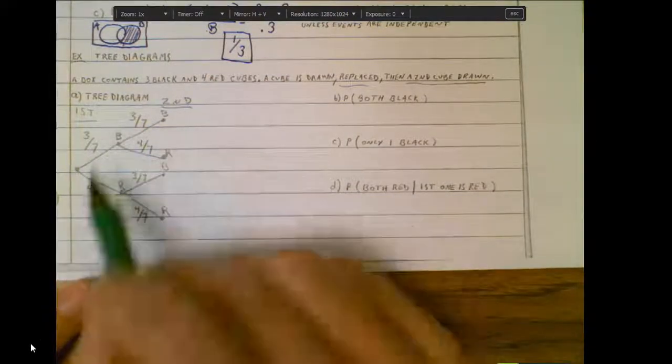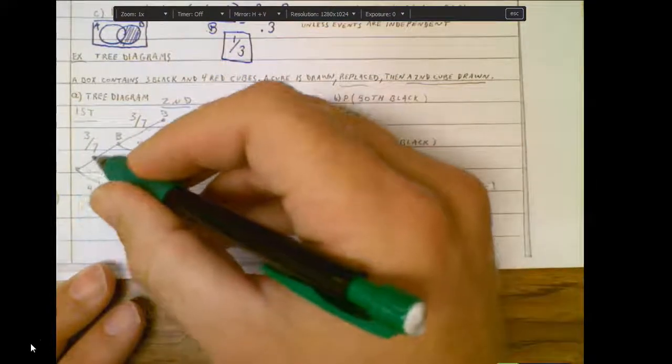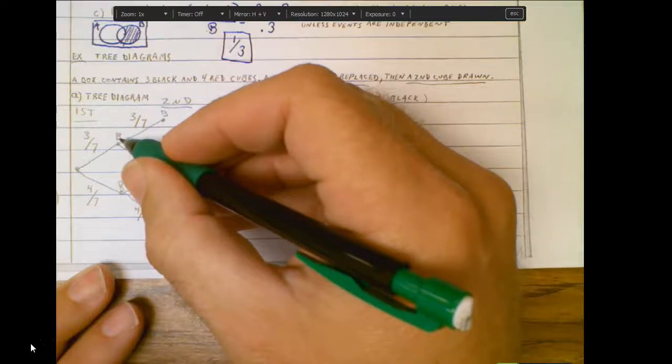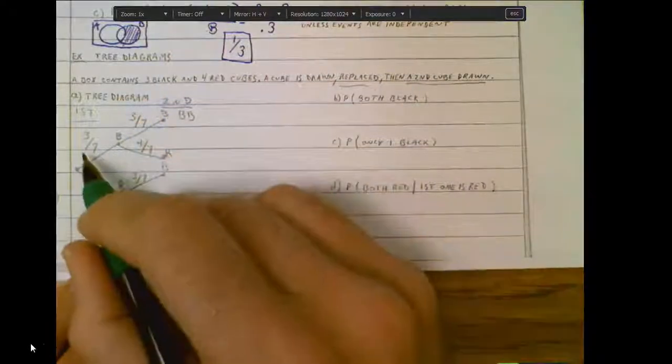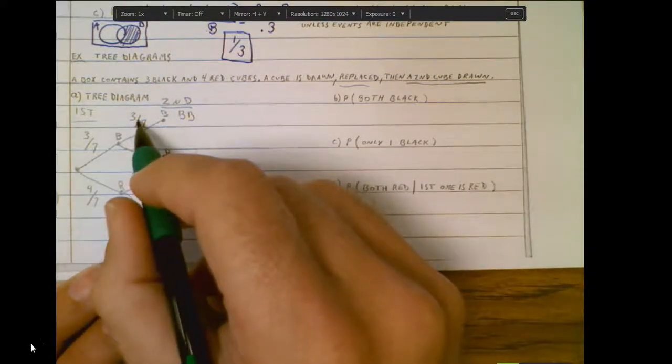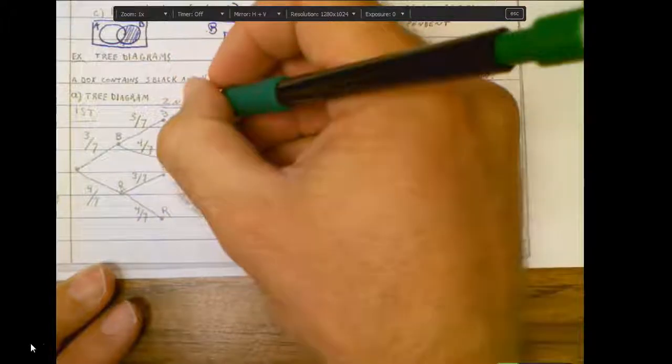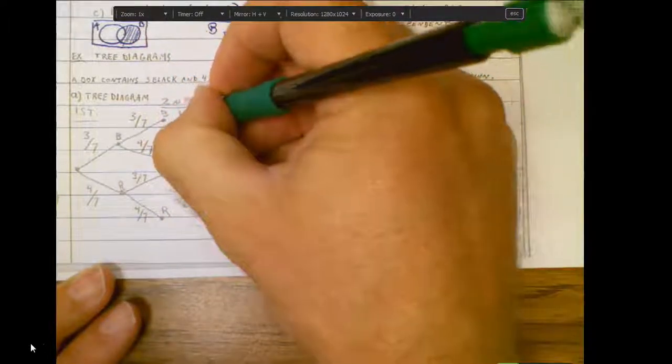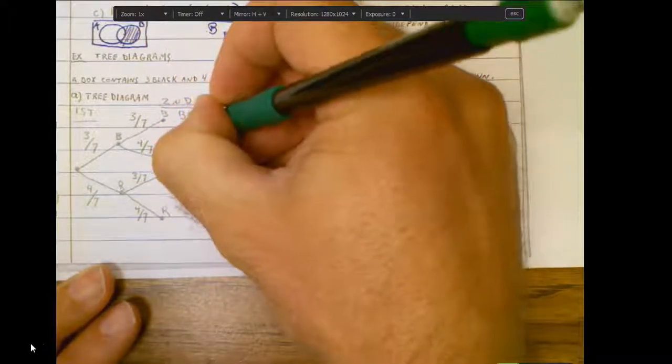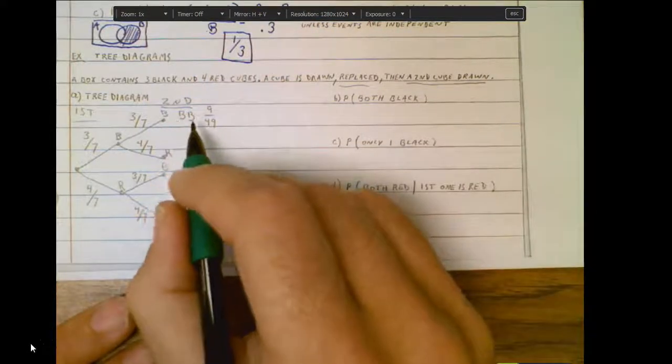Just for a minute so that we can see the possible cases. This represents the case where I got a black one on the first pick and a black one on the second. So let's say black, black. How do we figure that out? We simply multiply the two events together, and it would be 9 out of 49. So 9 out of the 49 cases could be black then black.